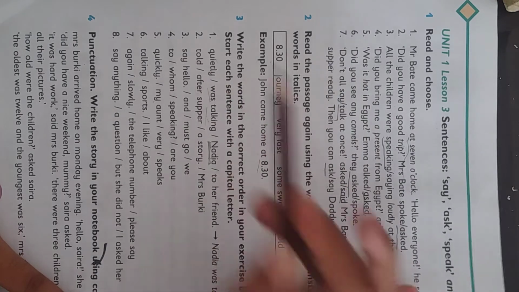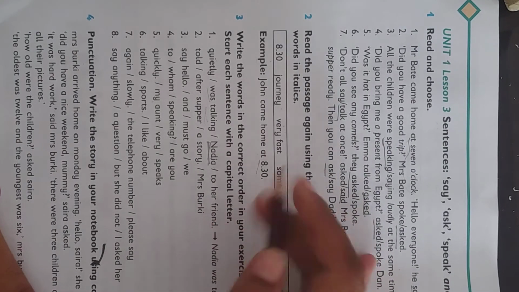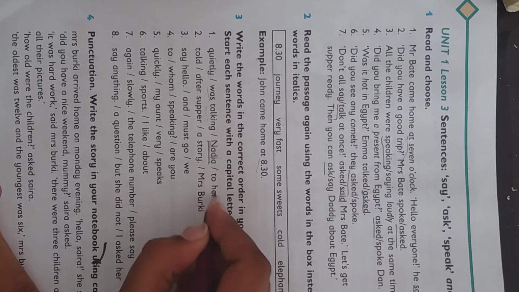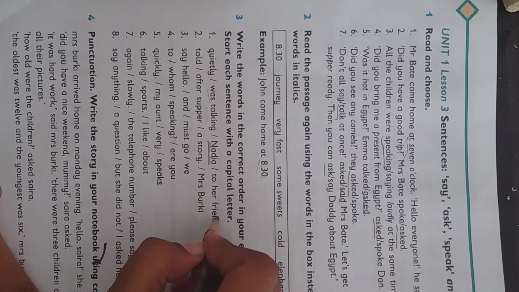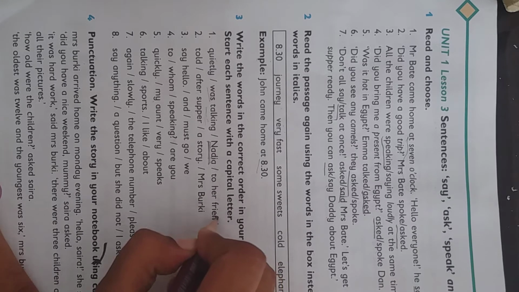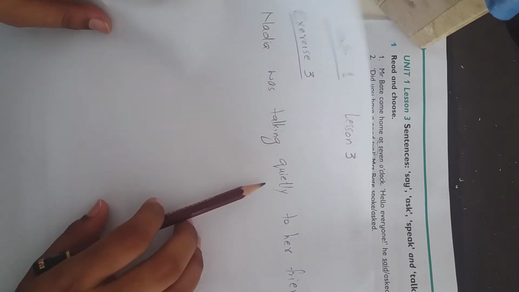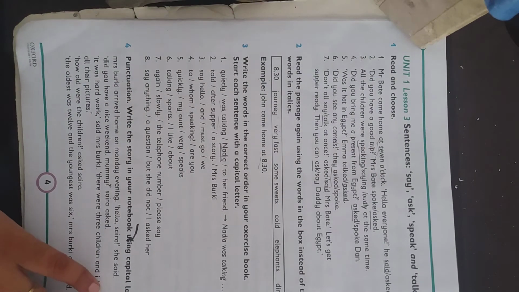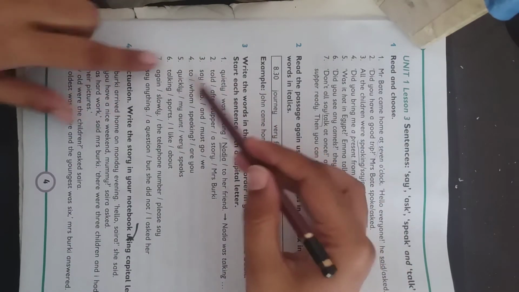Okay, then should we put quietly first or to her friend first? Students, इन दोनों को गौर से देखें, quietly and to her friend. You can see that after to her friend there is a full stop. It means the sentence ends here. अगर sentence यहाँ पे end हो रहा है, it means this is the last word we have to write. तो कौन सा word हमें second last में लिखना है? This, quietly. Okay, now look at this sentence. Nadia was talking quietly to her friend. Okay, this is the way we have to arrange all these words to make a complete sentence which gives a proper meaning. The same you have to do for all the remaining sentence.